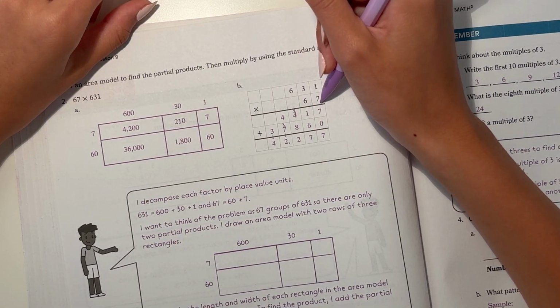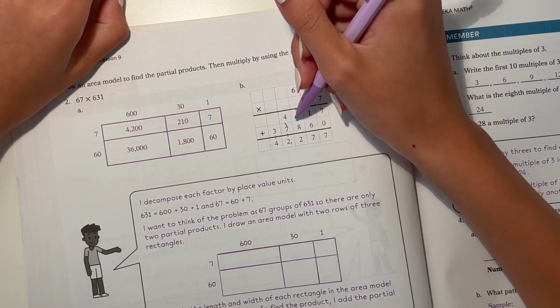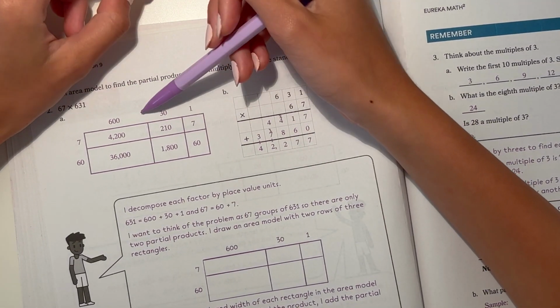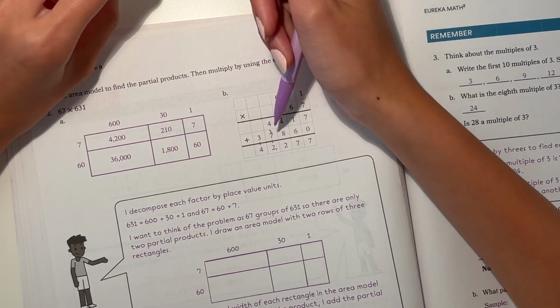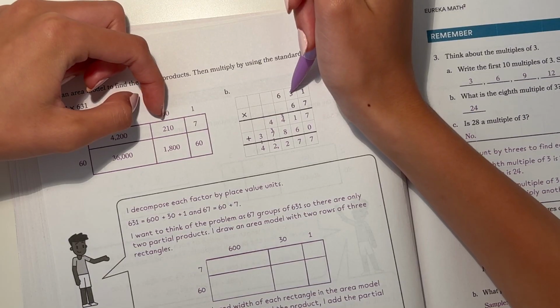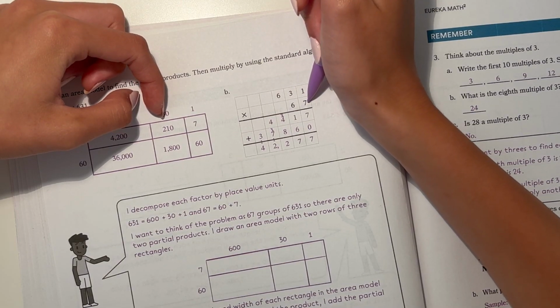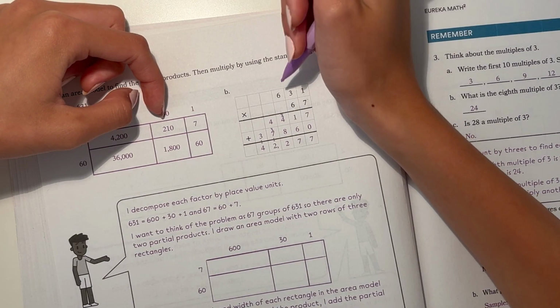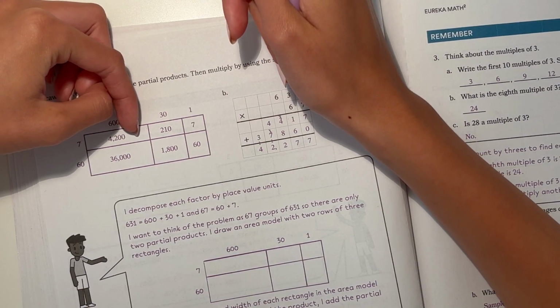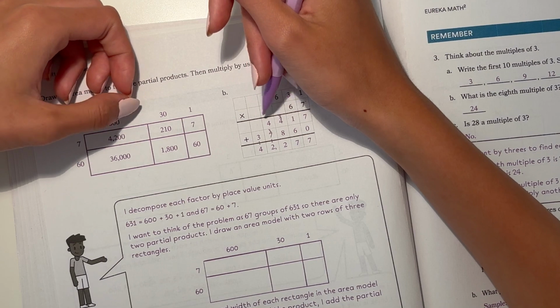And 6 times 7 is 42, plus 2 is 44. So, and we can make it so our area model aligns with the standard algorithm. So we have 1 times 7 is 7. 3 times 7, 30 times 7 is 210. And 600 times 7 is 4,200.